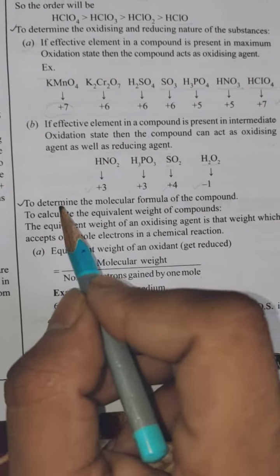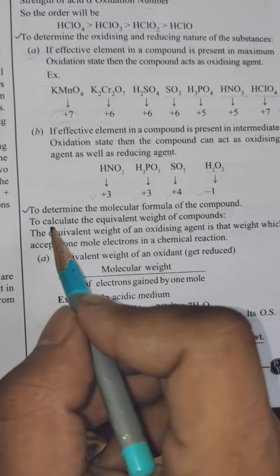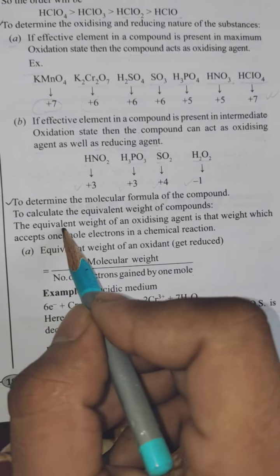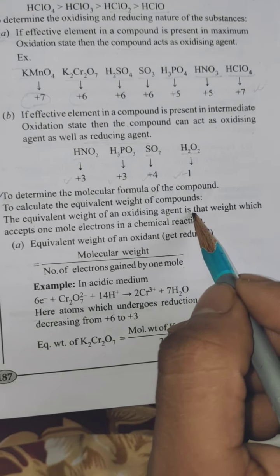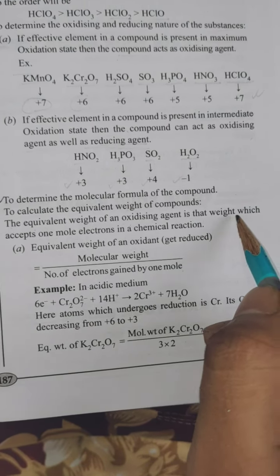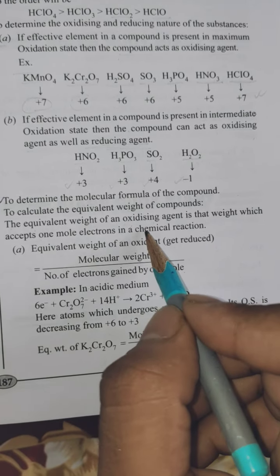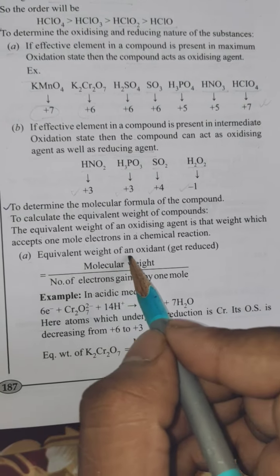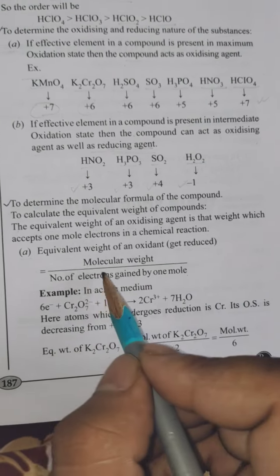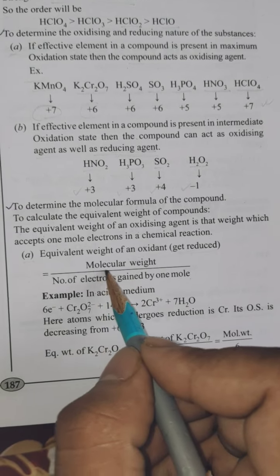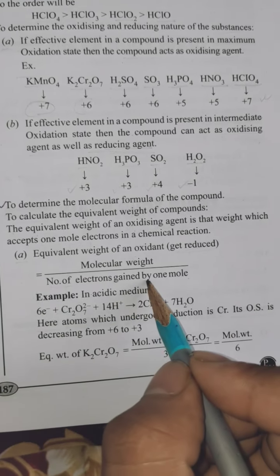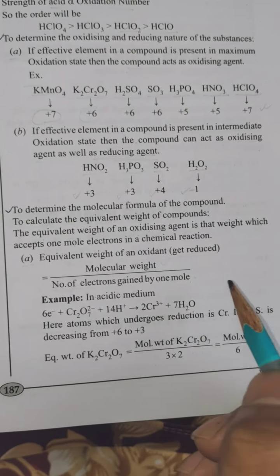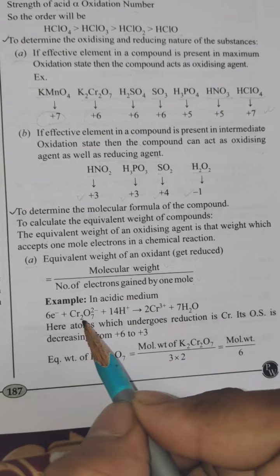Next, to determine the equivalent weight of the compound, we need its molecular formula. The equivalent weight of the oxidizing agent is the weight which accepts 1 mole of electrons in a chemical reaction. Equivalent weight of an oxidant, that gets reduced, is molecular weight divided by the number of electrons gained by 1 mole.